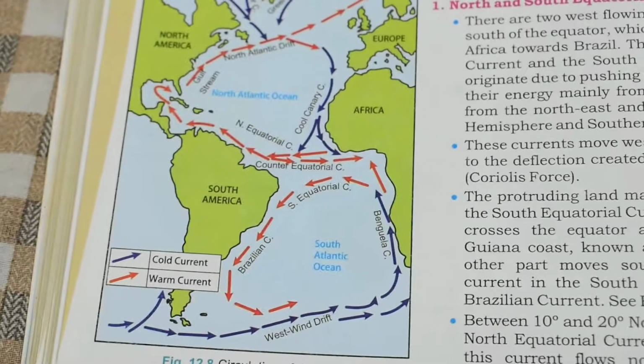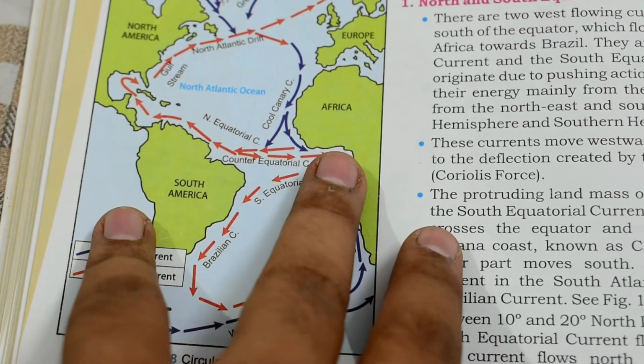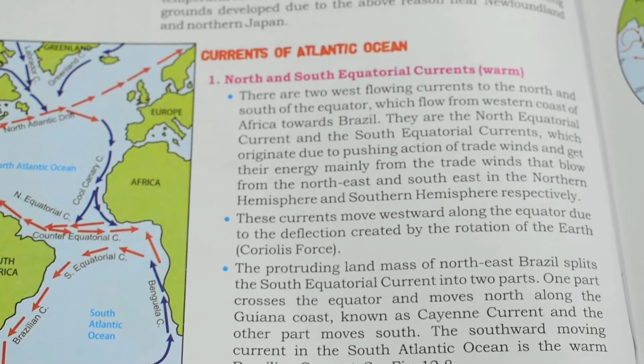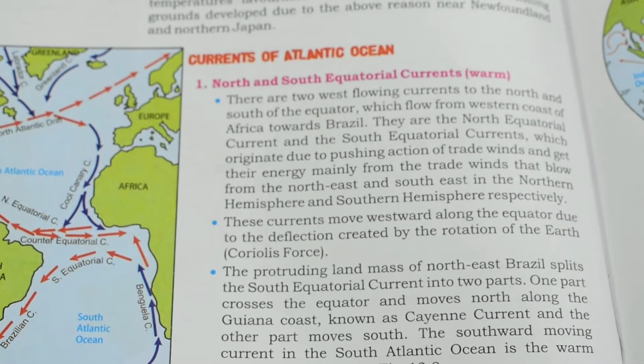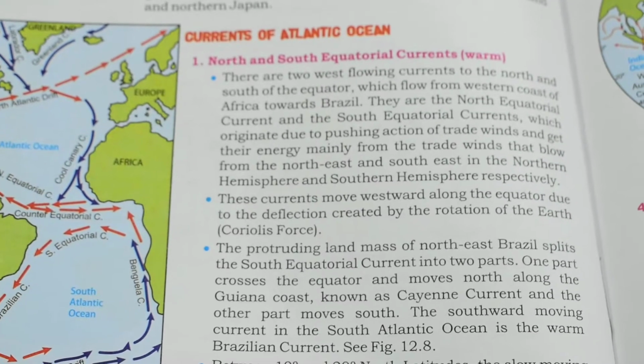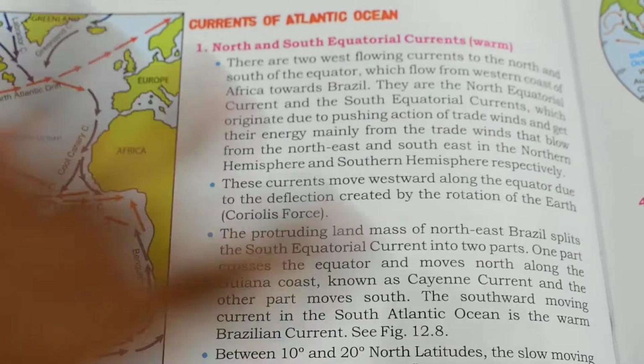So I guess you see it now, moving towards the west from Africa towards Brazil. They are the north equatorial currents and the south equatorial currents, which originate due to the pushing action of trade winds and get their energy mainly from the trade winds that blow from the northeast and southeast in the northern hemisphere and the southern hemisphere respectively.